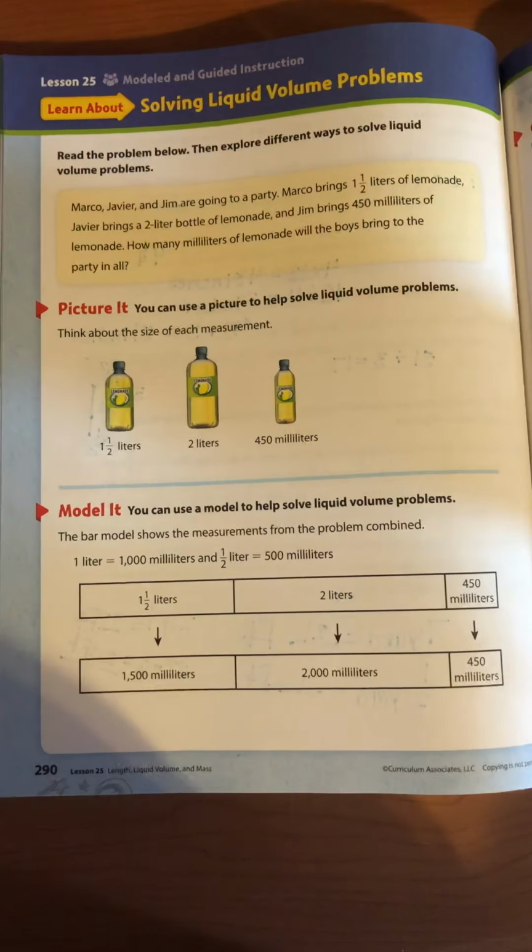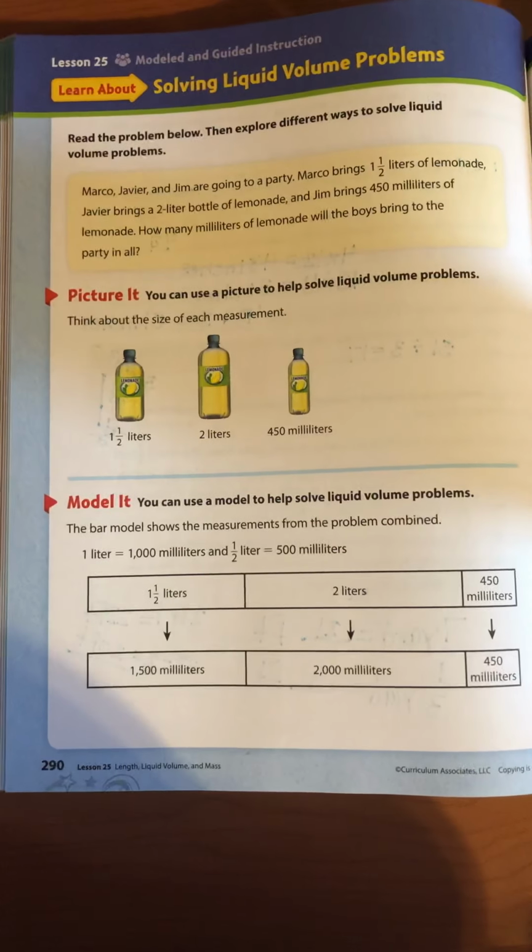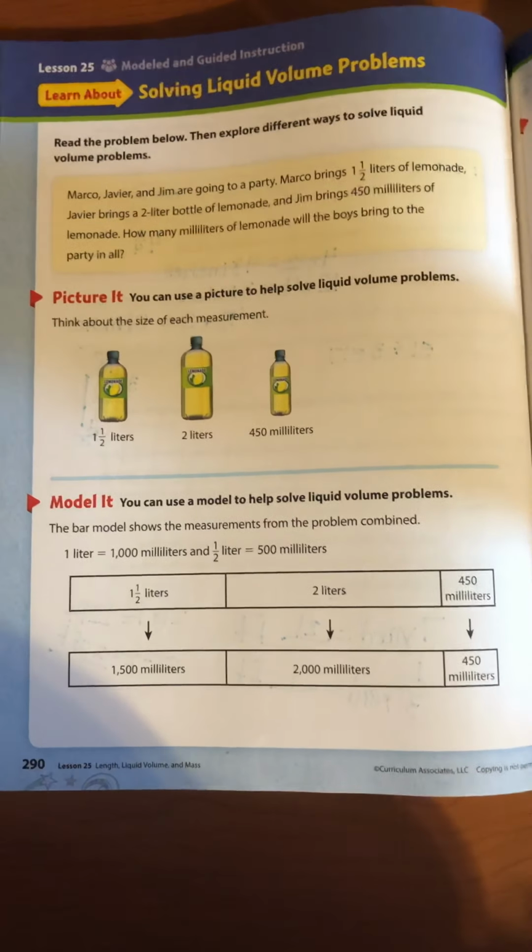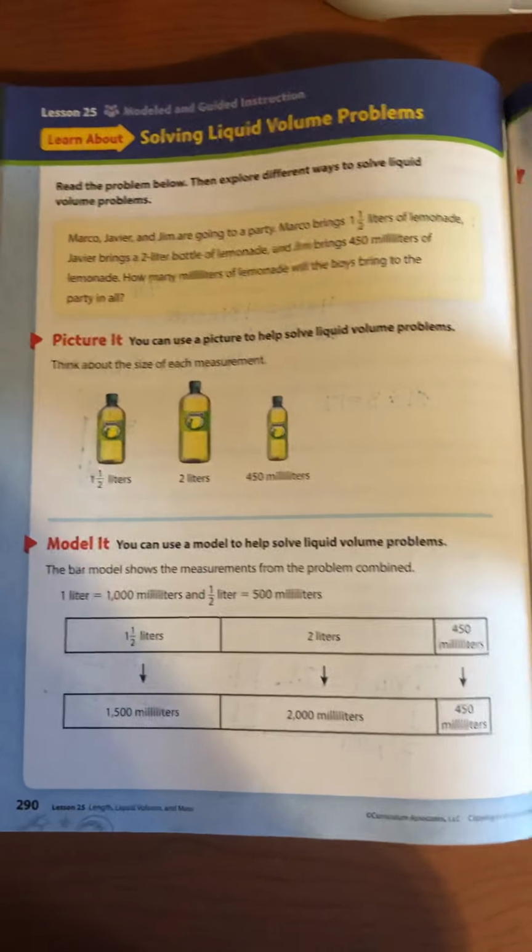Today our instruction book pages are going to be 290 and 291. They are required, so you will have to turn these pages in whichever way you choose.